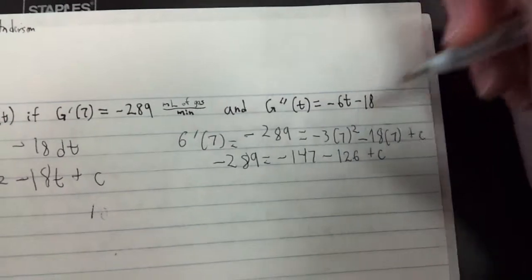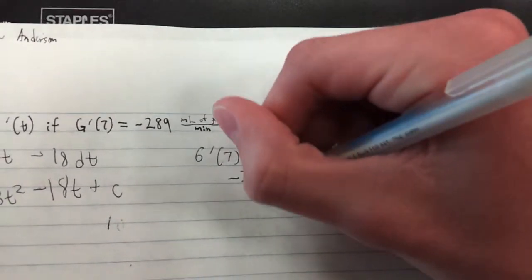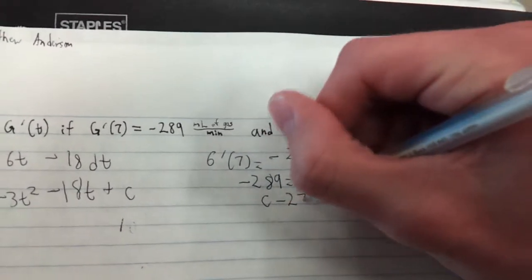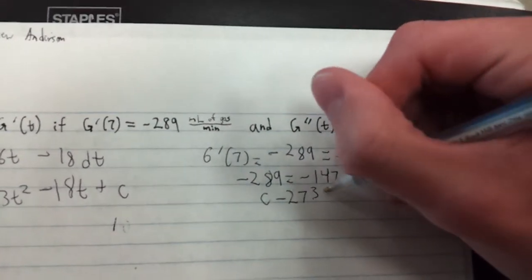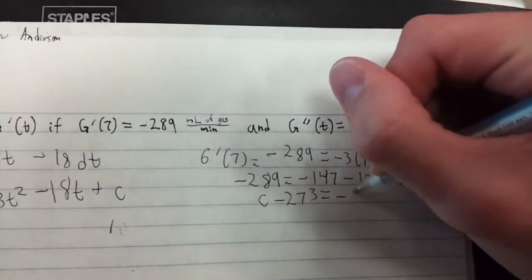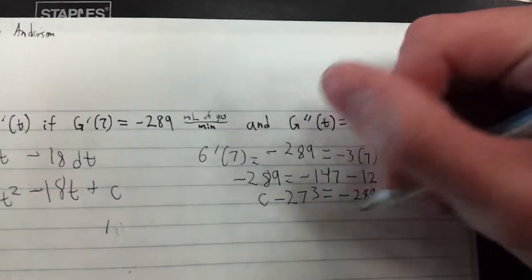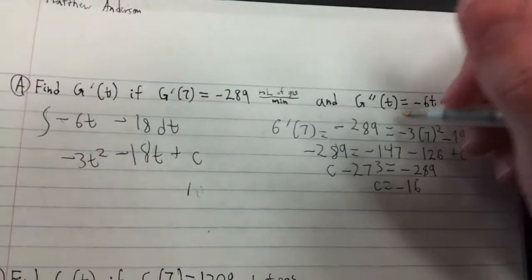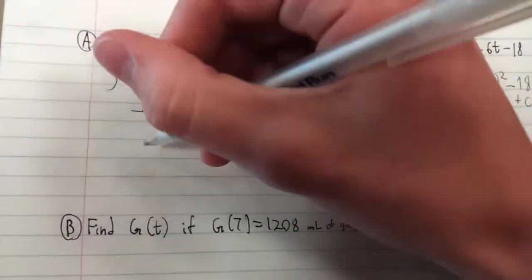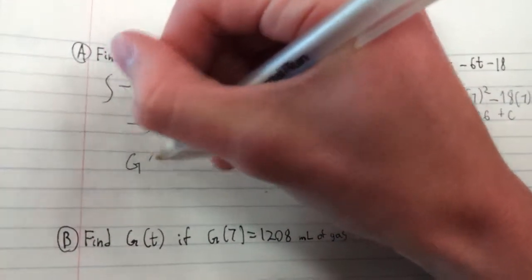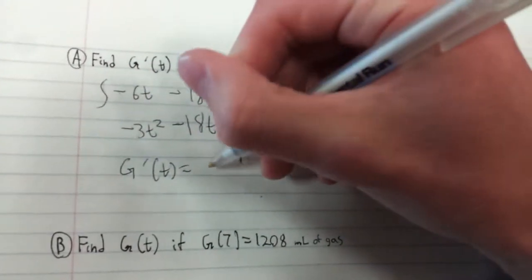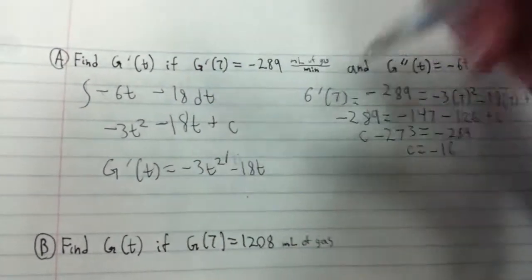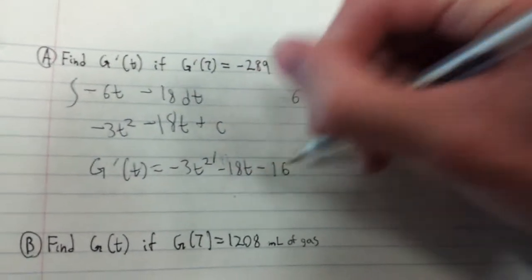I'm going to switch that around. So when I add these together, it comes out to negative 273. C minus 273 equals negative 289. So I add that, and it comes out to the constant equals negative 16. Okay? So then just to rewrite that, g prime of t equals negative 3t squared minus 18t minus 16.